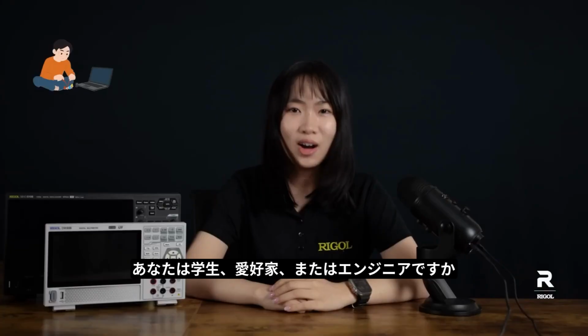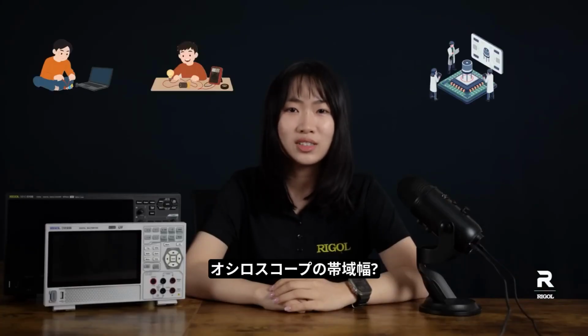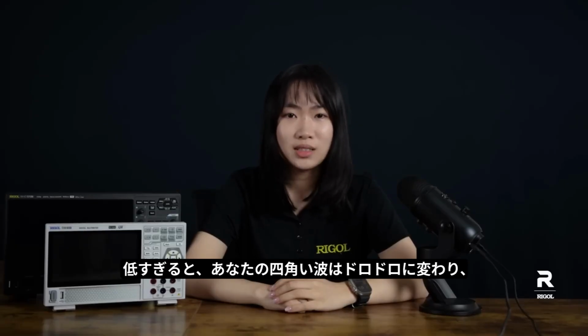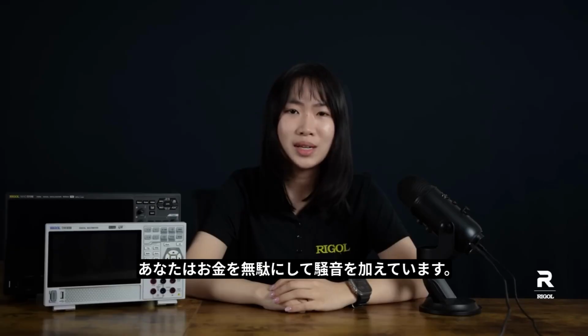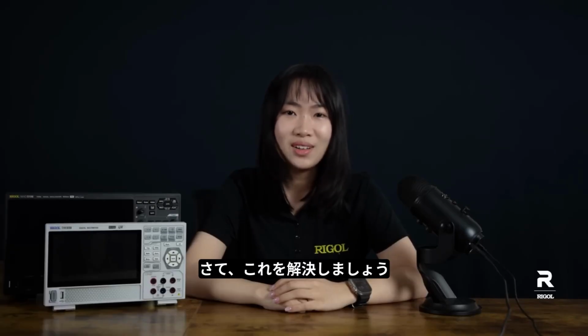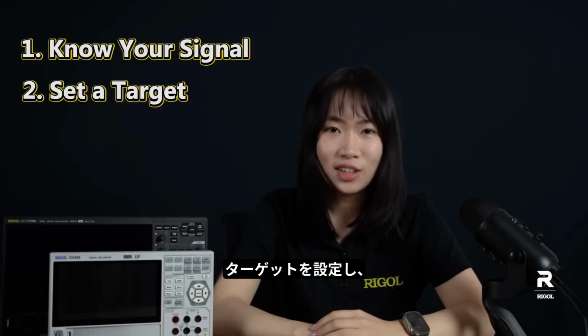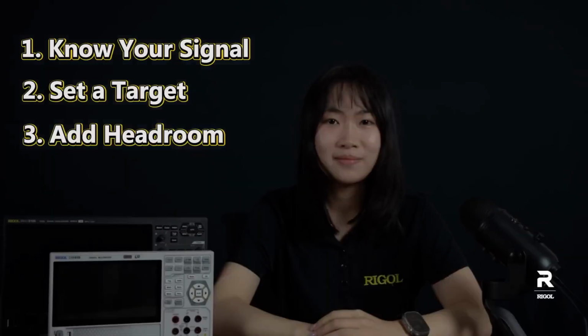Are you a student, hobbyist, or engineer trying to figure out oscilloscope bandwidth? Have you ever worried about choosing the wrong one? Too low, your square waves turn to mush. And too high, you're wasting money and adding noise. Now, let's settle this in 3 simple steps. Know your signal, set a target, and add headroom.